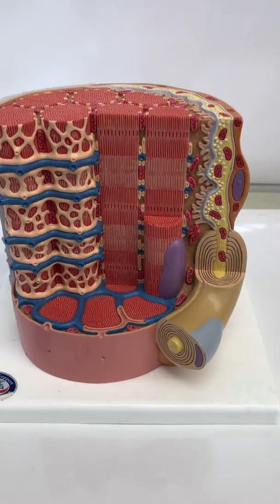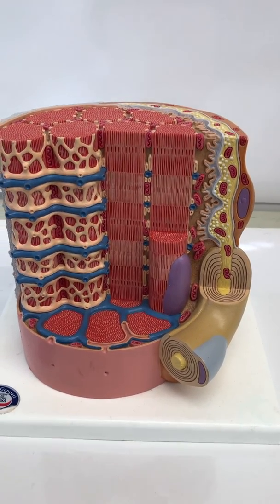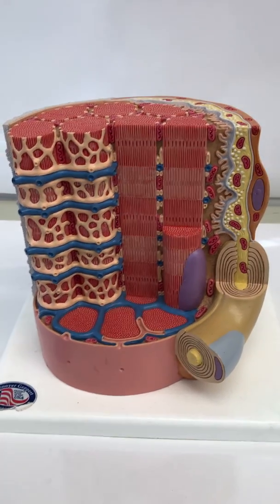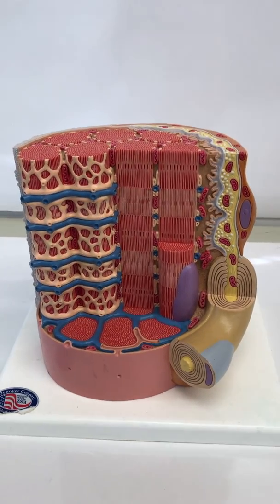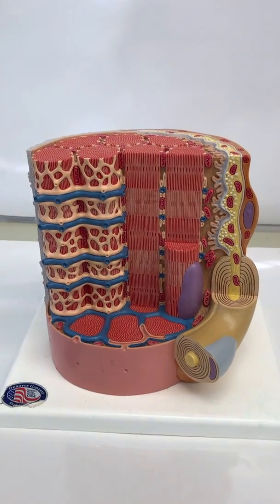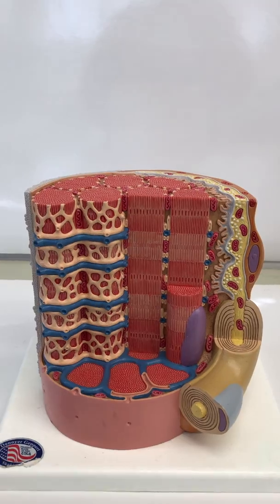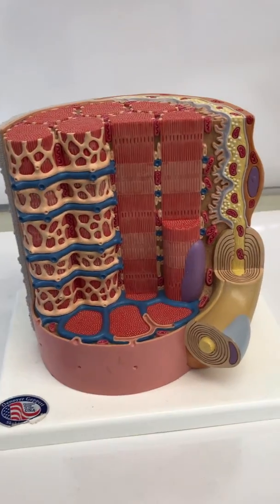So this is a muscle fiber model. Muscle fibers are also known as muscle cells. And so this is just to give you a snapshot view of what a muscle cell would look like from the outside. I will also point out that there are some terms that are used instead of words like cell membrane. We have special names for them for the muscle cells.